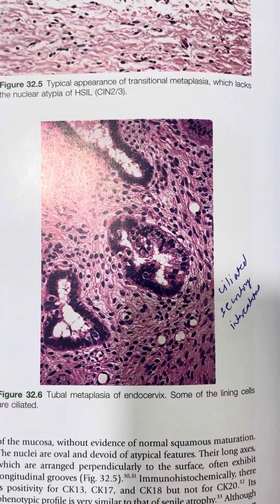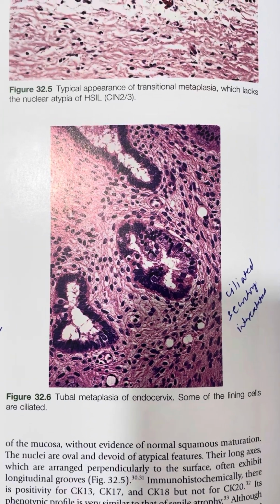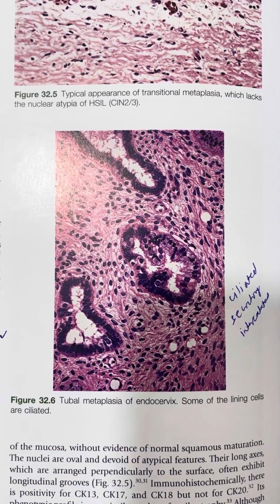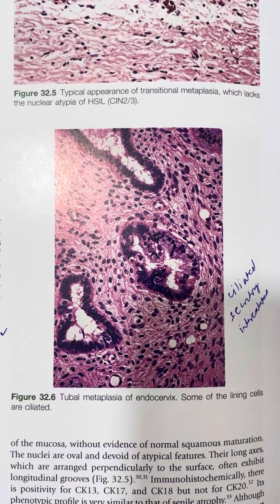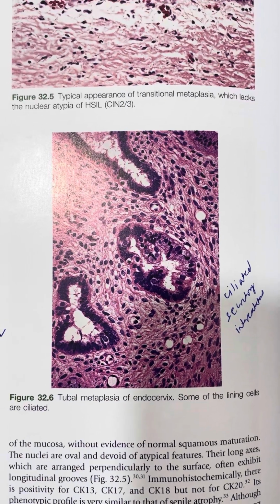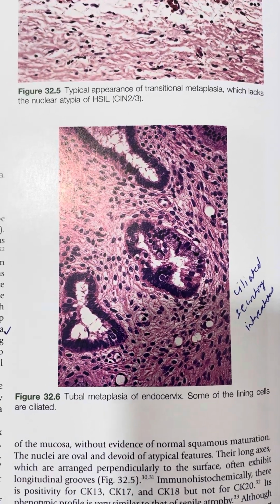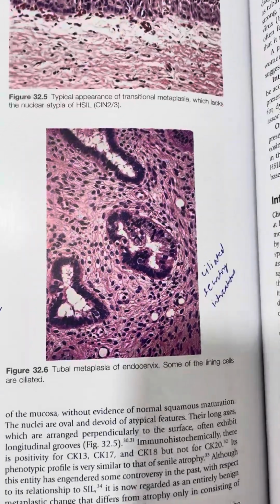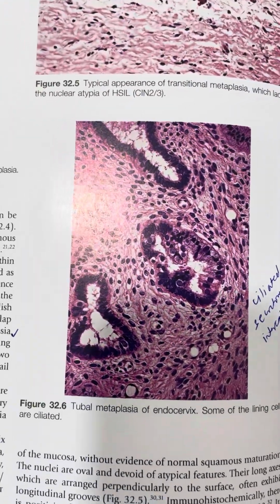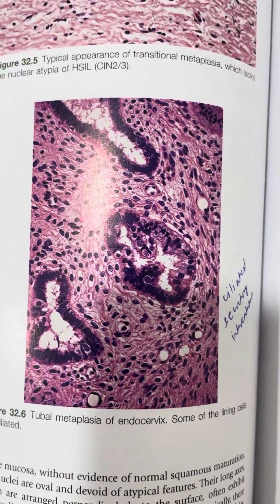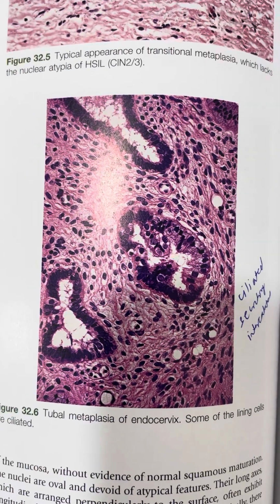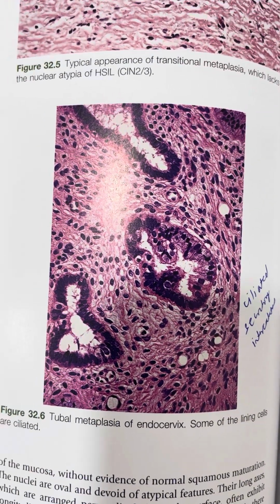Then the next important condition is a tubal metaplasia of the endocervix. That is, the endocervical glands become tube-like, having ciliated, secretory and intercalated cells. Sometimes it can be tubo-endometrial also. Then how to differentiate? Again you have to do the P16 and the Ki67.